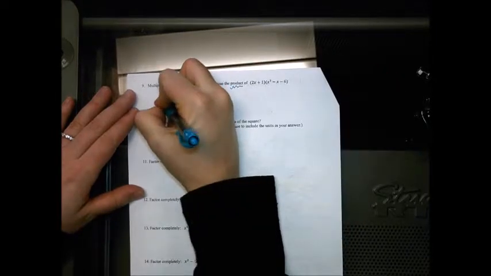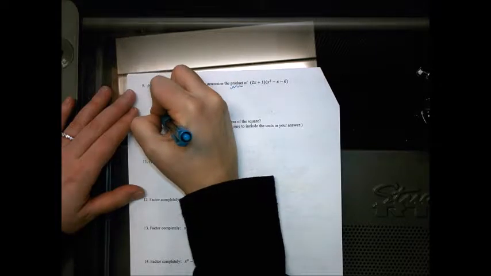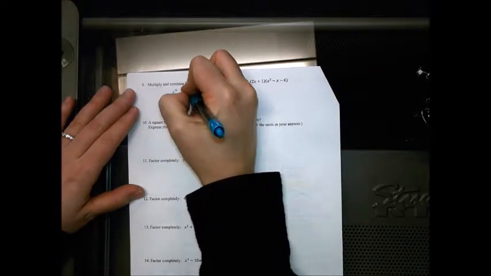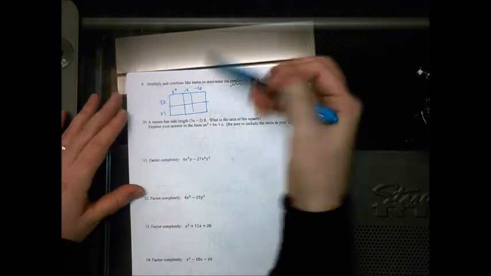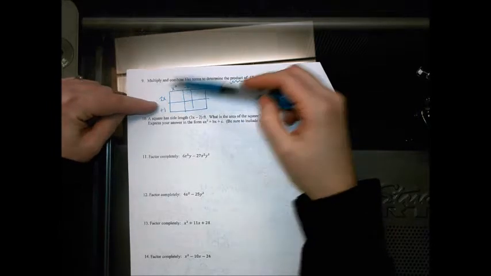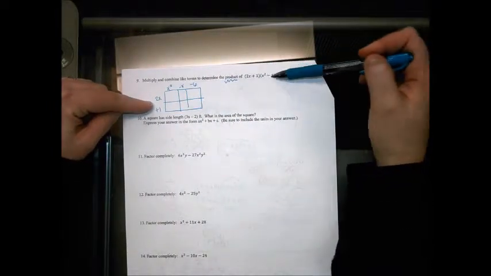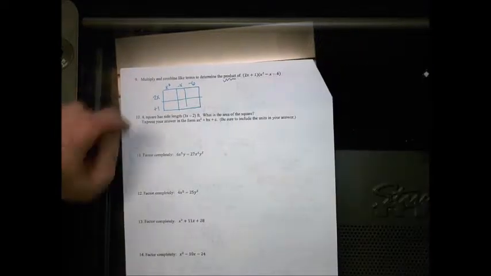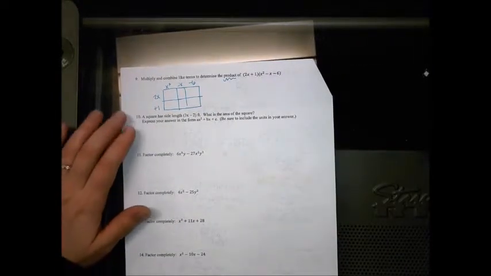Okay, so I'm going to multiply my base of 2x plus 1 times my height of x squared minus x minus 6. Remember, multiplication is commutative, so you can put this as my height and this as my base, and that's fine as well. And that's what I've shown on the left.